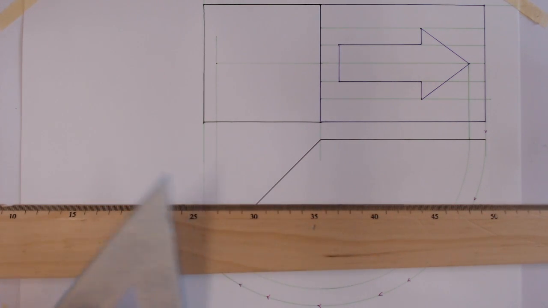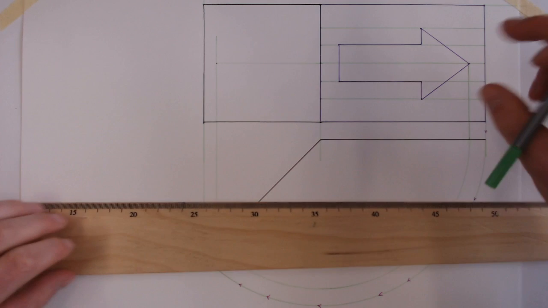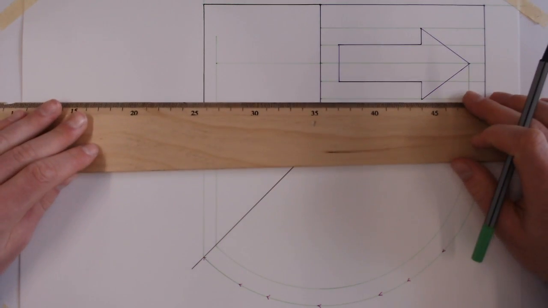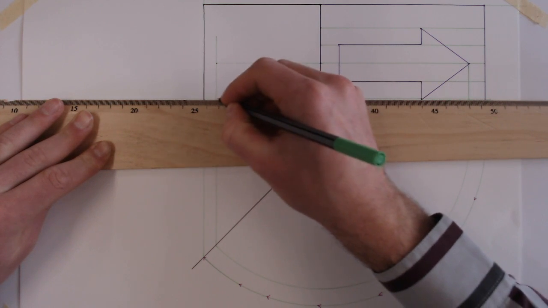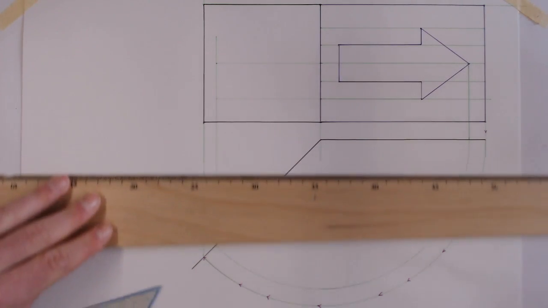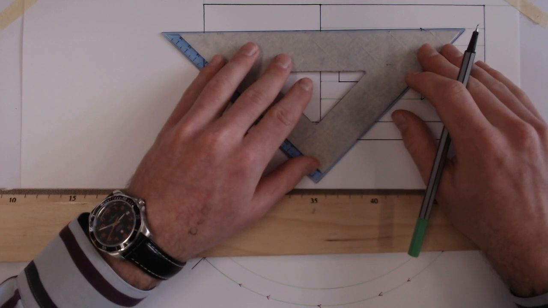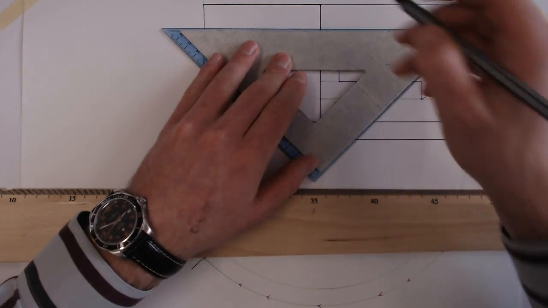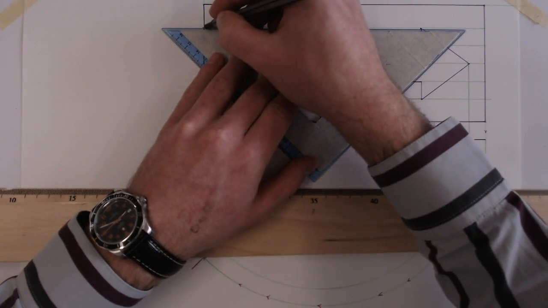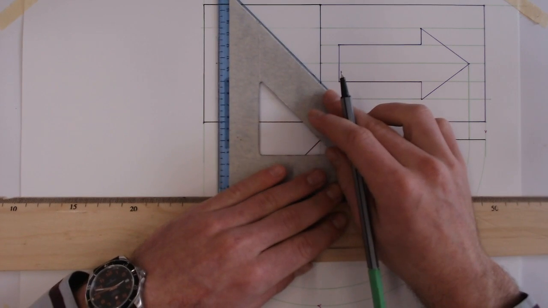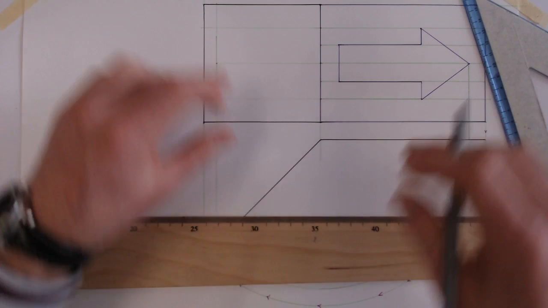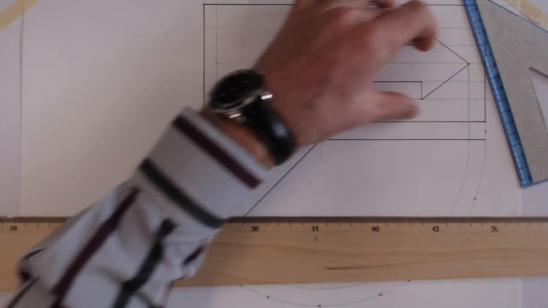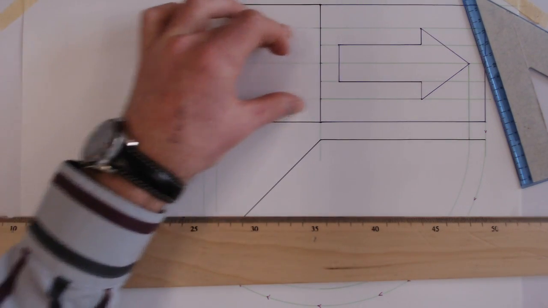The next point is I'm going to try and find these 2 points. So I'm going to bring this line across, followed by that line there. Straight across there, where these 2 hit. I know that these 2 points are somewhere along these 2 lines. What I've got to do is find exactly where.